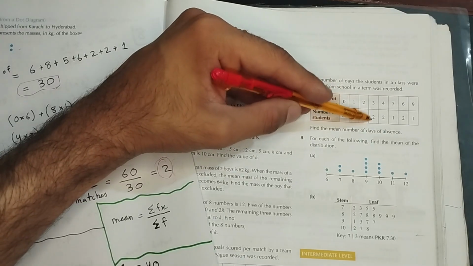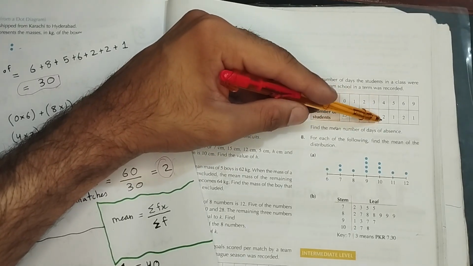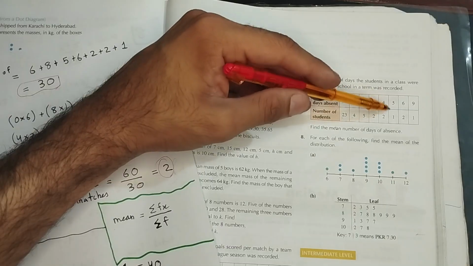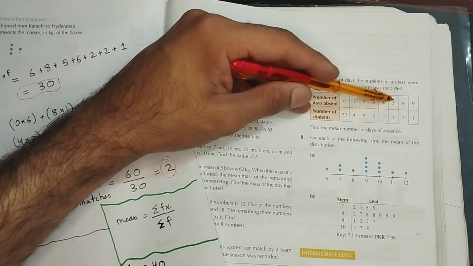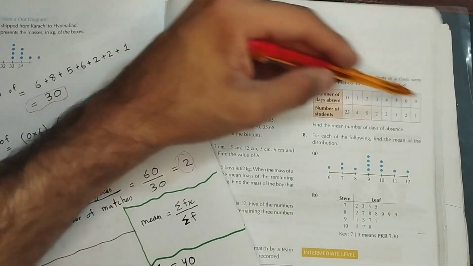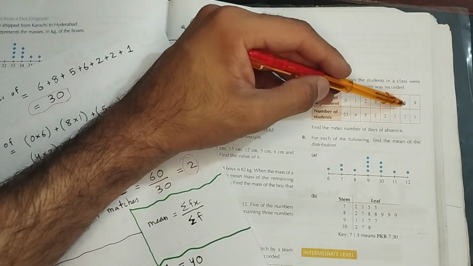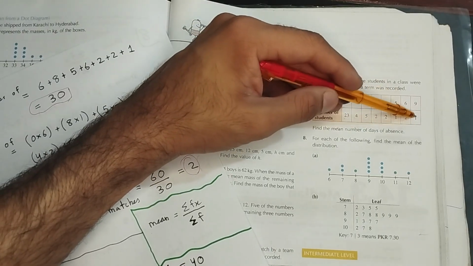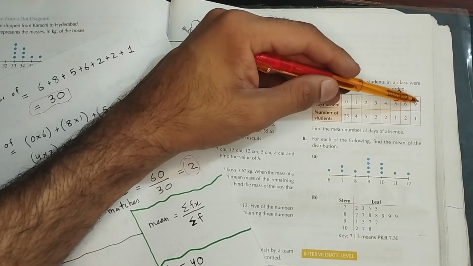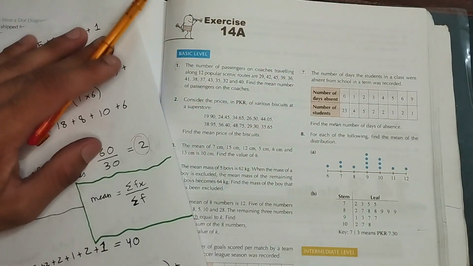Then we had 2 students who were absent for 3 days. We had 2 students who were absent for 4 days, and 1 student who was absent for 5 days in the entire quarter. We had 2 students, each one of them absent for 6 days, and we had 1 student who was absent for 9 days in the entire quarter. Yeah, probably Mohiman.